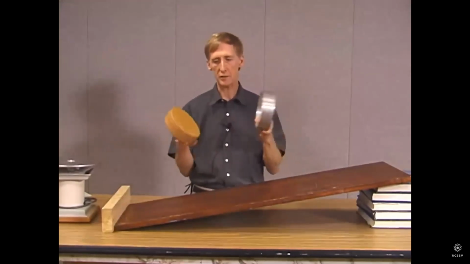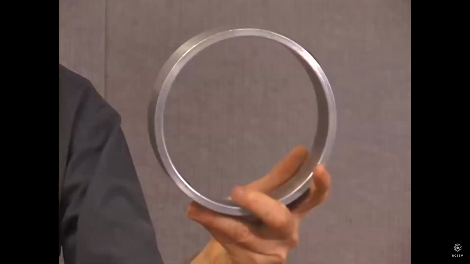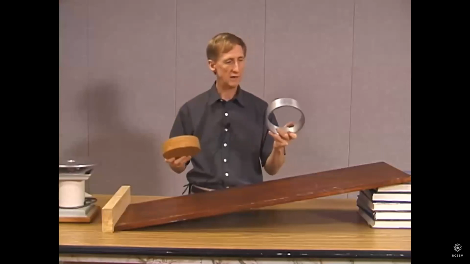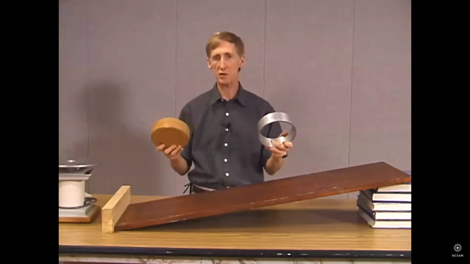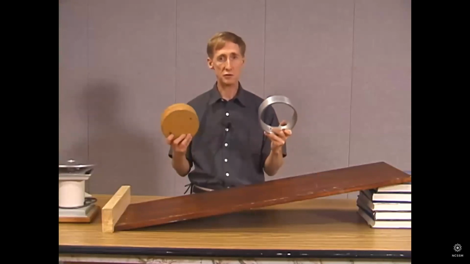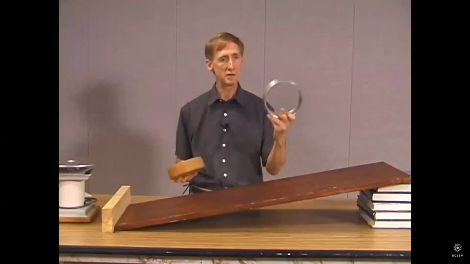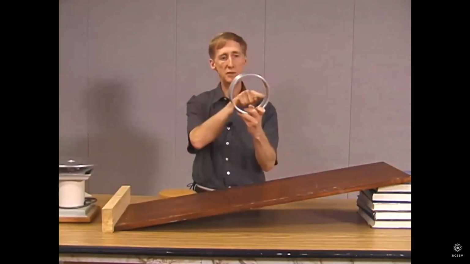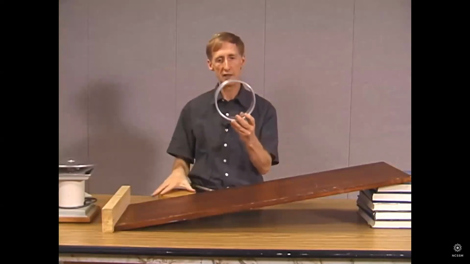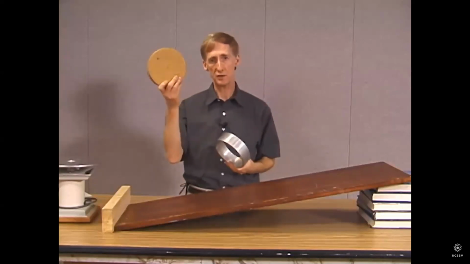Well, that's happening. Let's take a look at this demonstration right here. Here I've got two discs which have the same radii. One of them is an aluminum ring, and the other is a piece of wood. Now, if these have the same mass, they have the same inertia, but they don't have the same rotational inertia because that mass is distributed in a different way. For this, the mass is distributed uniformly throughout. For the ring, the mass is all distributed far from where the axis of rotation will be, which is going to be right through the center. And so this will have a greater rotational inertia than this wooden disc.